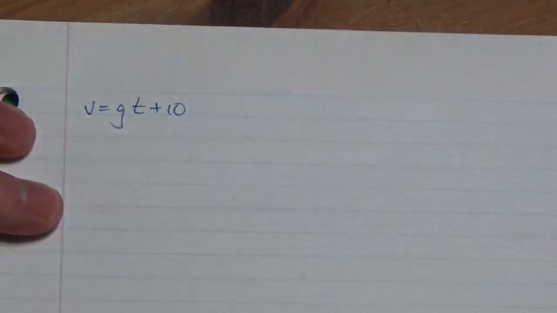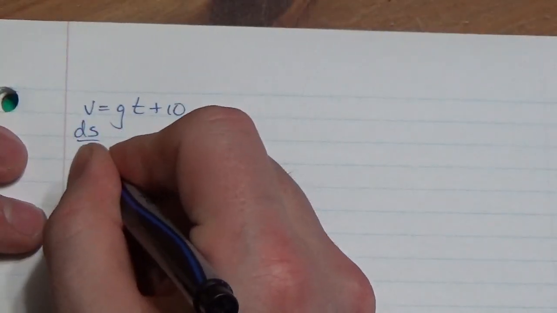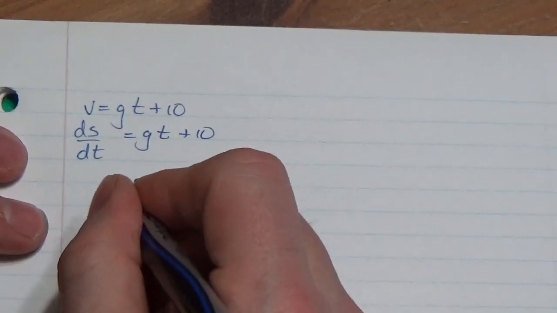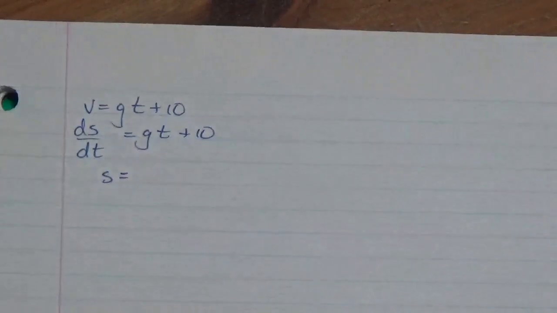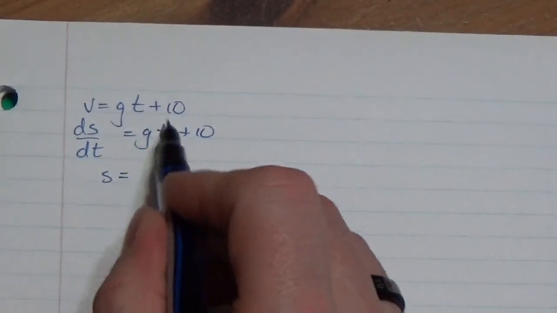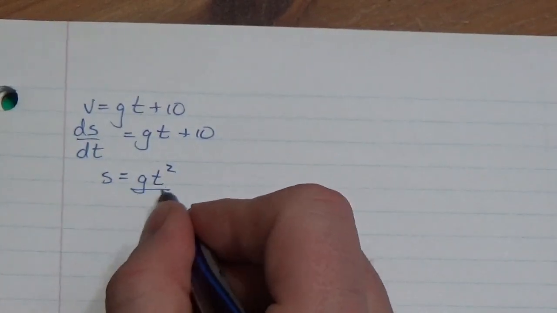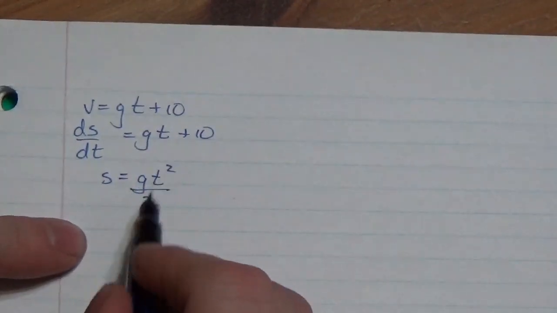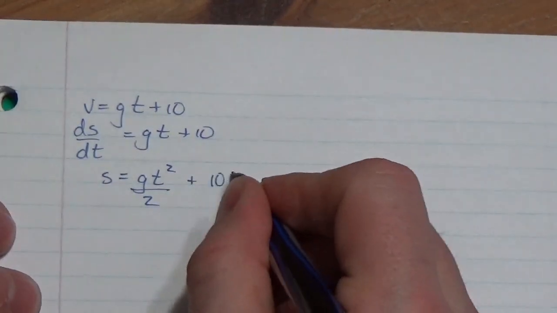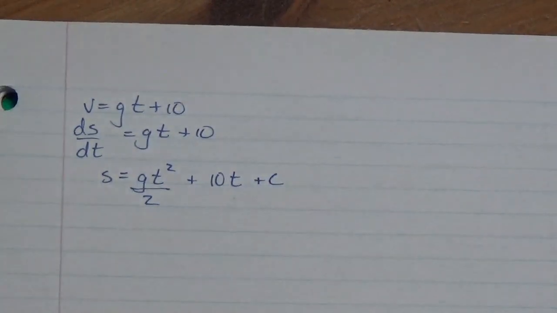Okay, so what I had there, just to rewrite that, I had v is equal to gt plus 10. So now I know that v is the derivative of displacement. So that's going to be gt plus 10. And now I'll integrate that, or I'll find the antiderivative. So here this is a linear, and when I find the antiderivative, I'm going to increase the exponent by 1, divide by the new exponent, so gt squared over 2. This is going to become 10t, and then I'm going to introduce a new arbitrary constant.